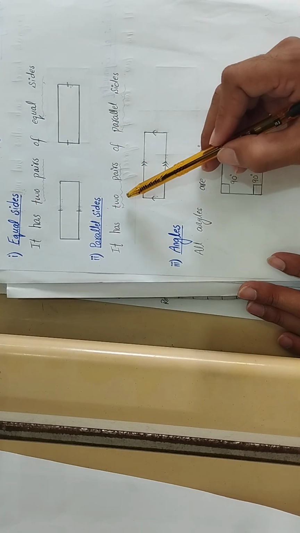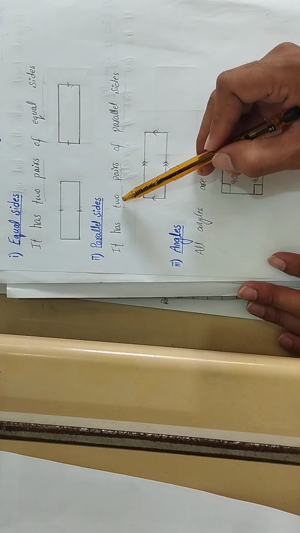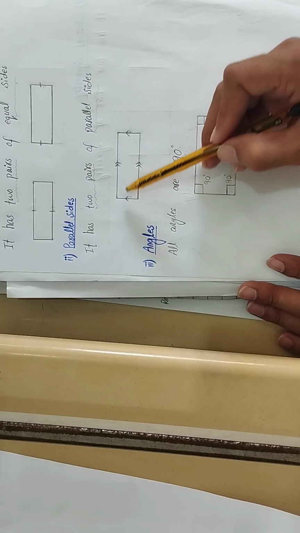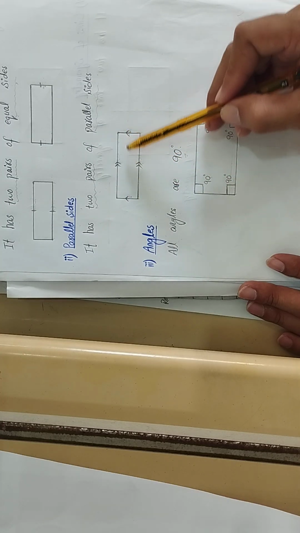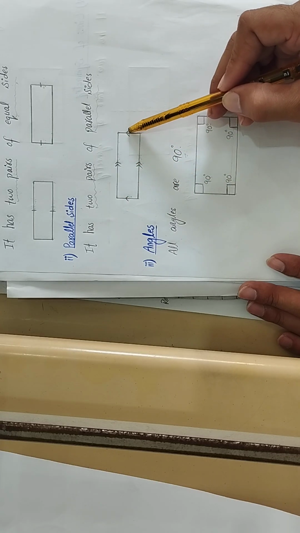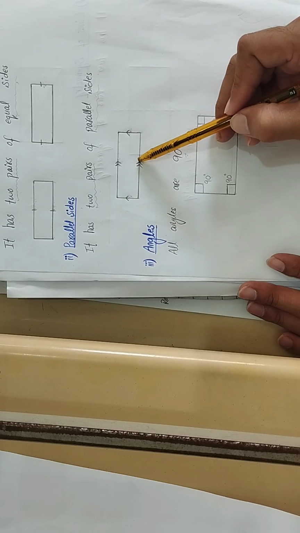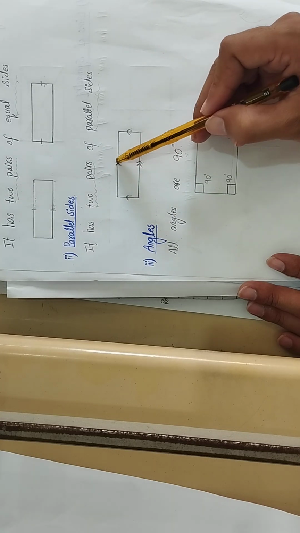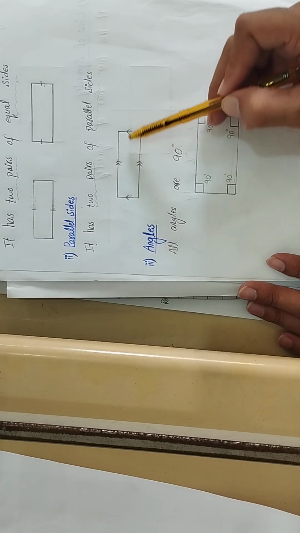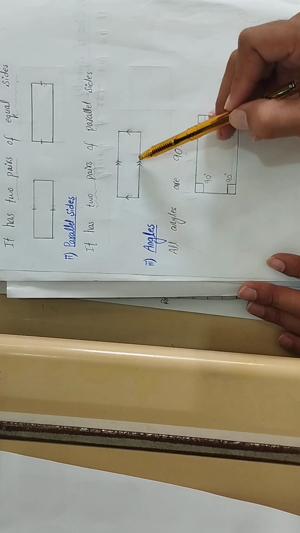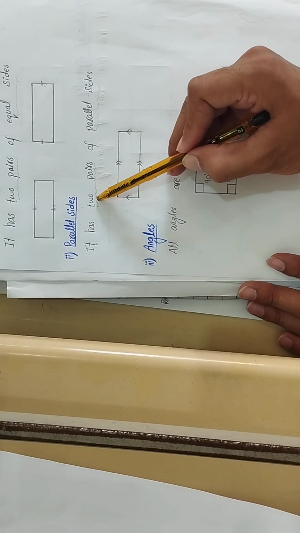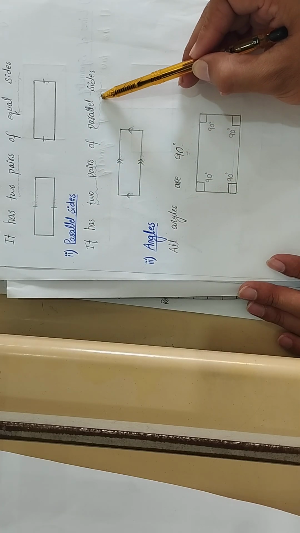The second property is how many pairs of parallel sides a rectangle has. Two pairs of parallel sides. Which two pairs? This side and this side are parallel to each other. You can see they are not cutting each other. This side and this side form one pair of parallel sides, and then this side and this side are not cutting each other. It means they are parallel to each other and they form the second pair. So in total it has two pairs of parallel sides.